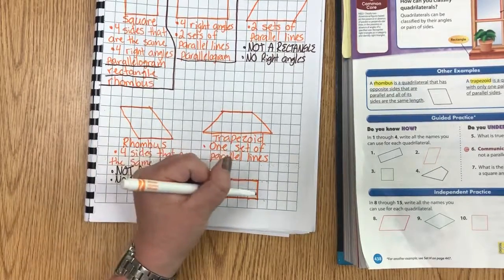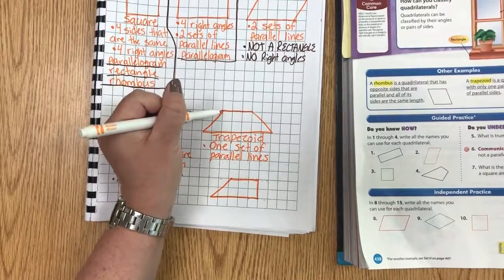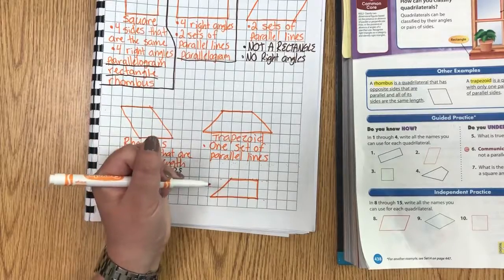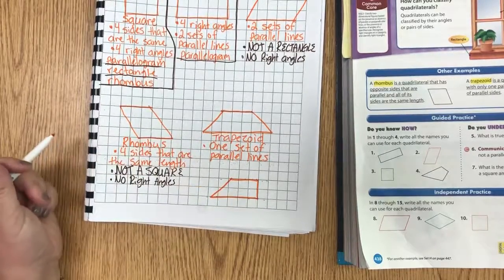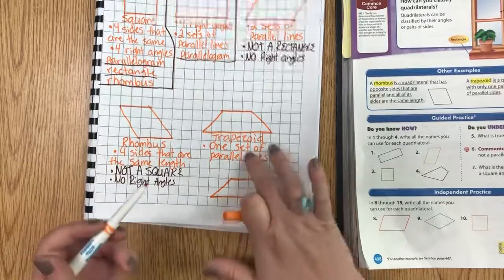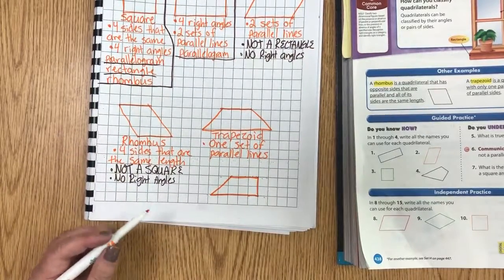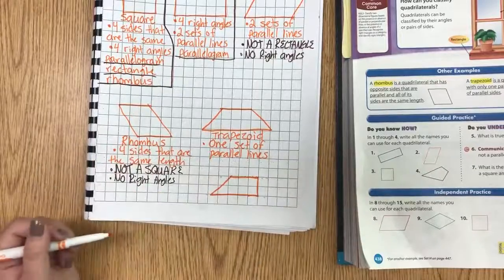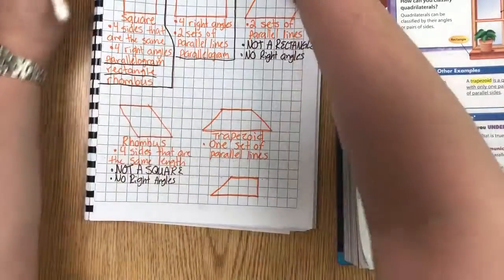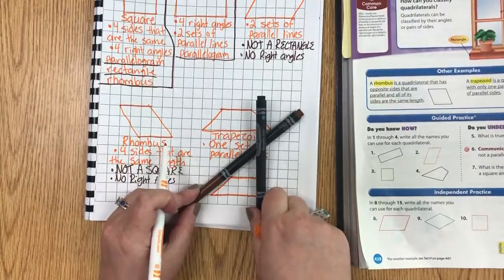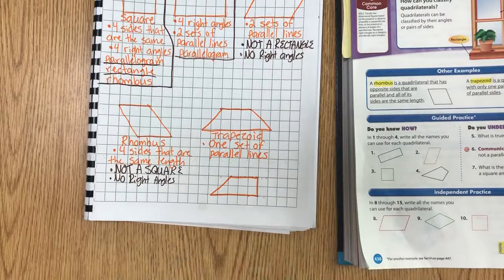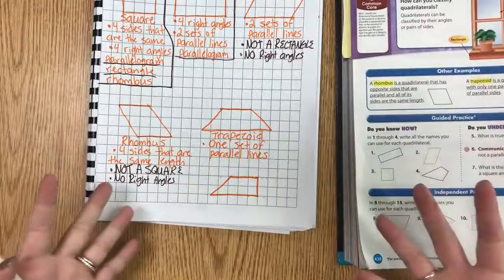So I could have a trapezoid that has nothing but acute and obtuse angles, or I could have a trapezoid that's got a couple of right angles and an obtuse and an acute angle. It's possible. But the main thing is only one set of parallel lines. The other two are going to touch at some point. This guy's going straight up, but this one's going to touch him at some point, no matter what. Boop. Okay? So that is the world of quadrilaterals.